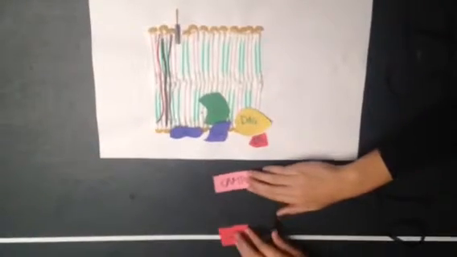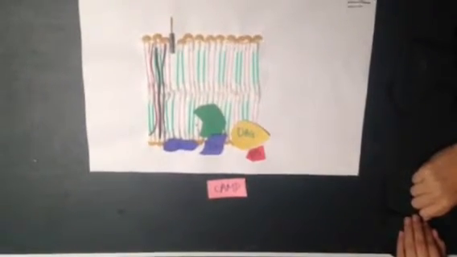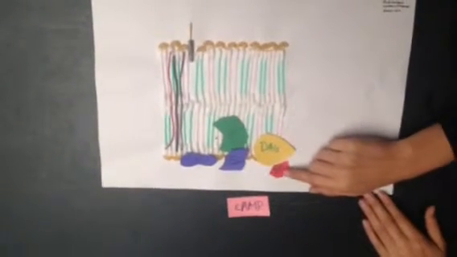IP3 and DAG. If the effector protein is the transmembrane enzyme phospholipase C, the enzyme cleaves a membrane phospholipid, PIP2, to generate two second messengers, IP3 and DAG. DAG, the lipid portion of PIP2, remains embedded in the membrane while the soluble IP3 moves to the cytoplasm. The second messengers, IP3 and DAG, initiate a variety of cellular responses depending upon the cell type.